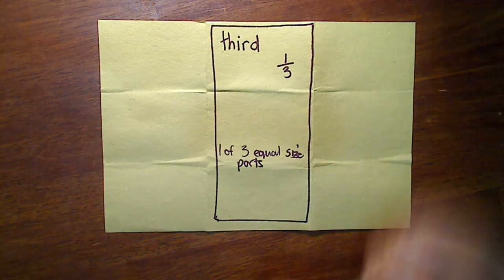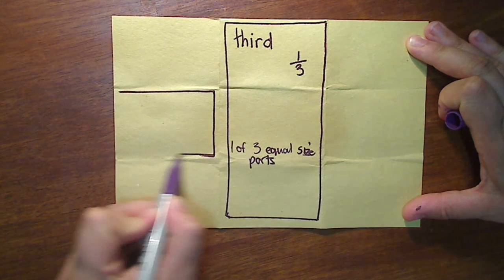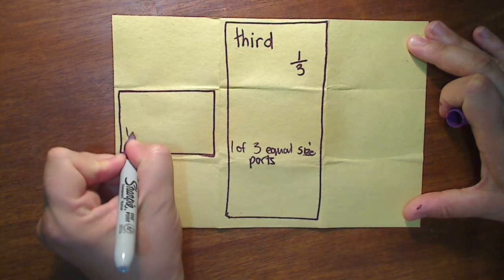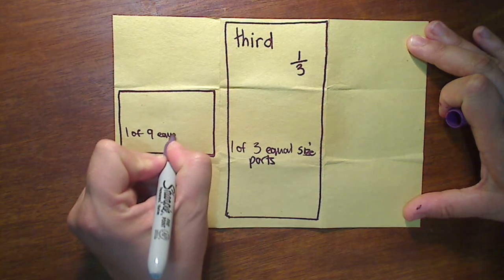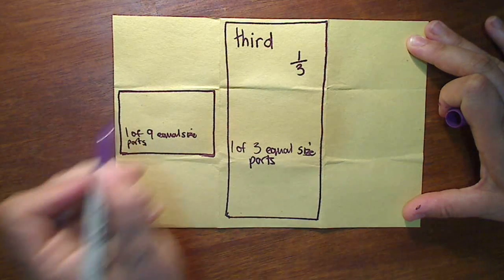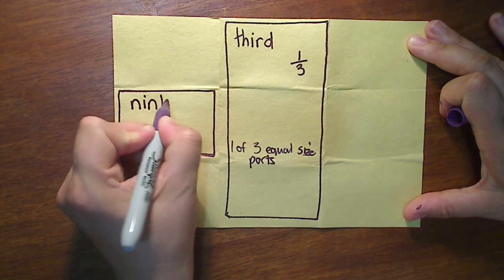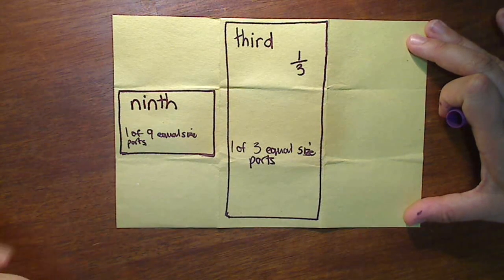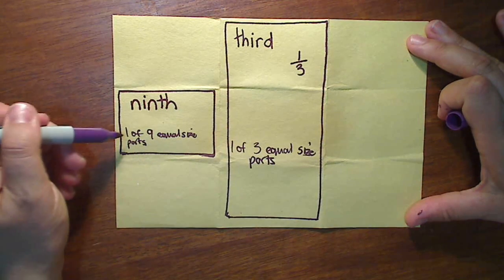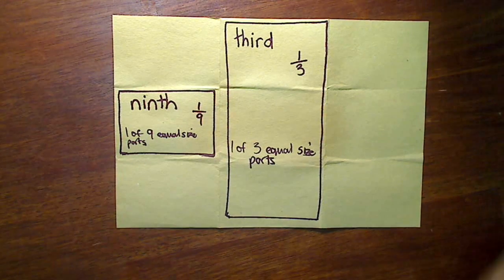So frame any one of those that you like. I'm going to do this one here. What I have framed is one of 9 equal size parts. That makes this fraction a ninth. N-I-N-T-H, 1/9. As I mentioned before, this description matches our symbolic notation. This is 1 of 9 equal size parts.